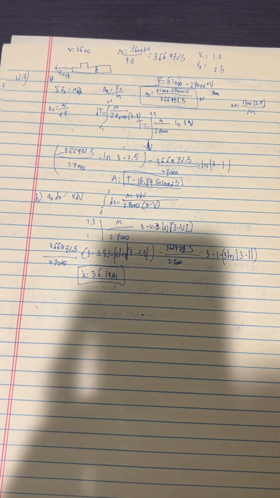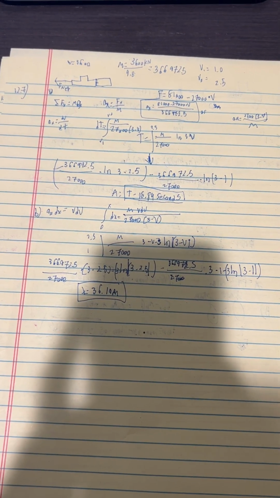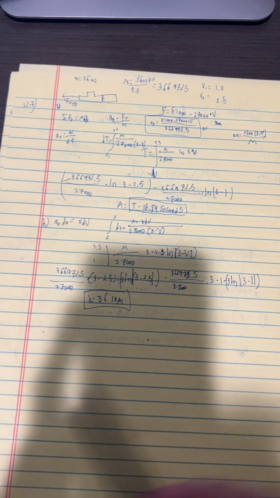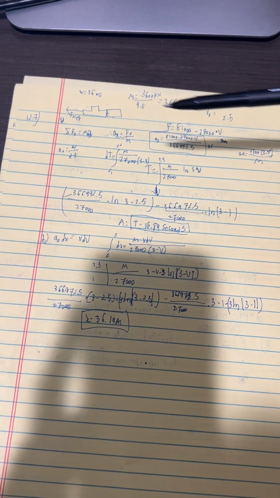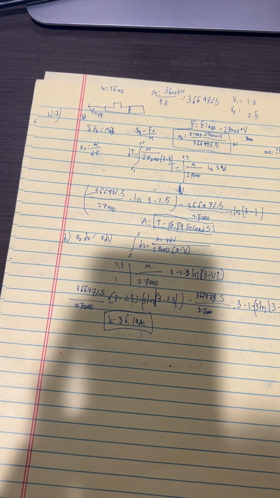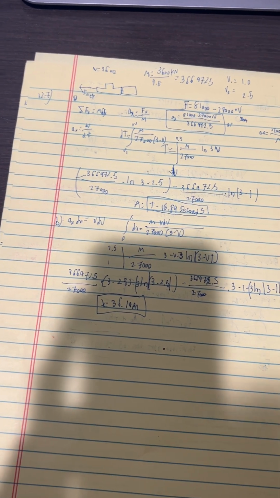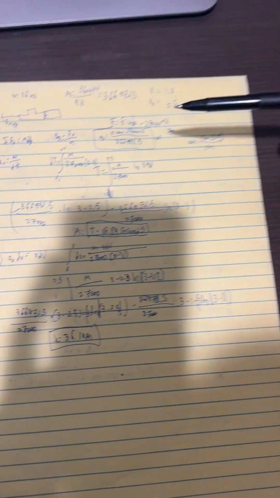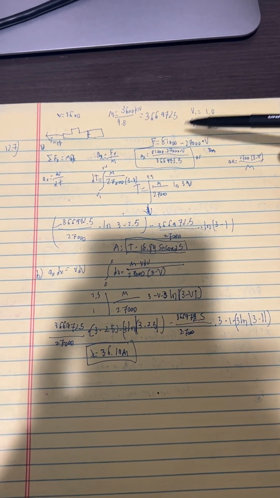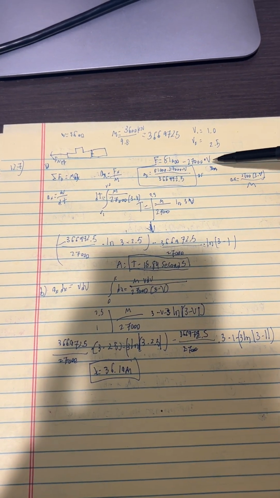So this is the first question with the tugboat, and I started by drawing a free body diagram. Using the free body diagram and the weight and the mass, I was able to find a of x from the given equation of F equals that.